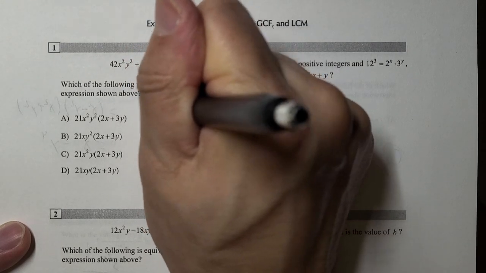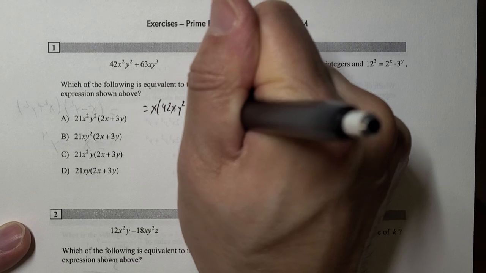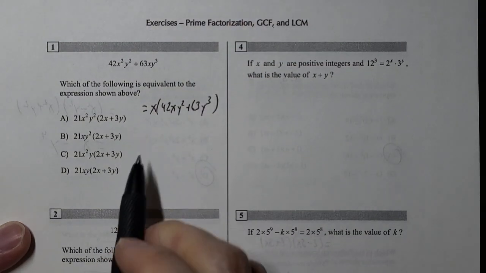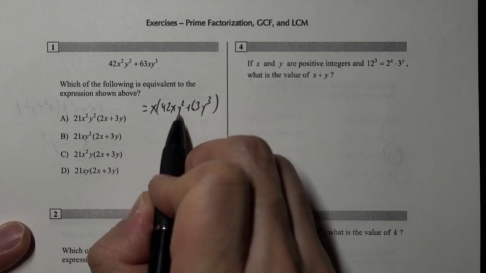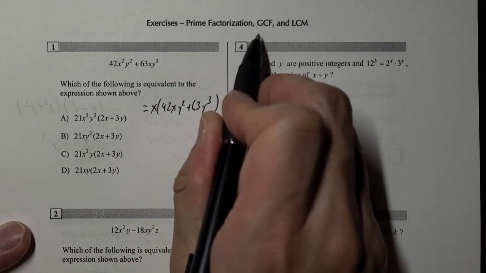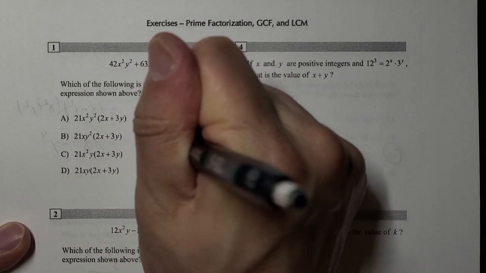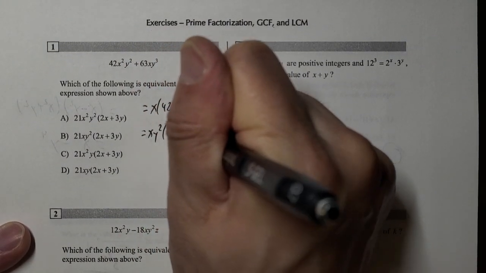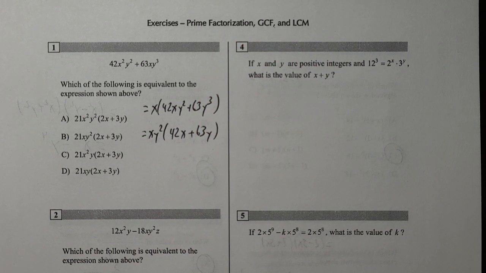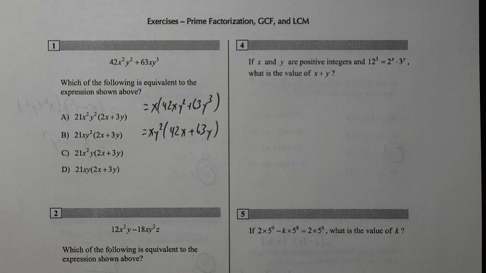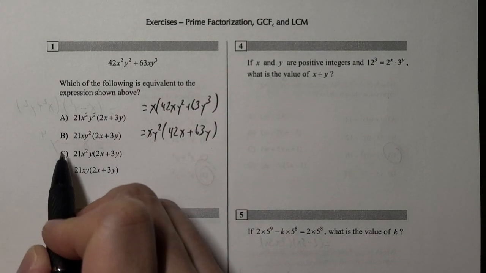So let me do that. I'll go slower in here. 42x y squared plus 63y cubed. I factored it out, so I'm subtracting one power from each. Similarly, for y squared and y cubed, the GCF, again the smallest power, is y squared. So let's factor that out. x y squared, 42x plus 63y.